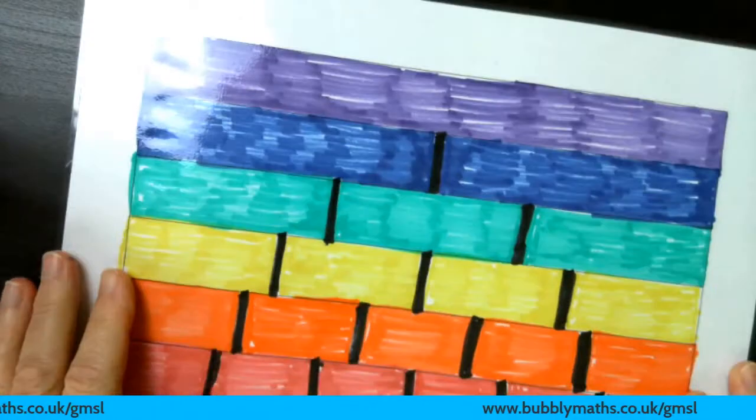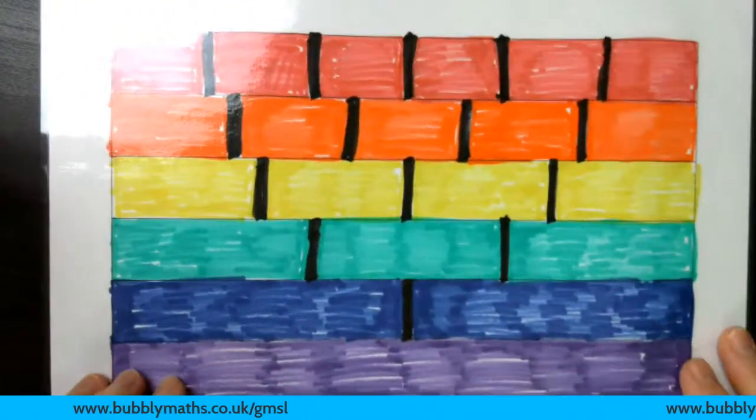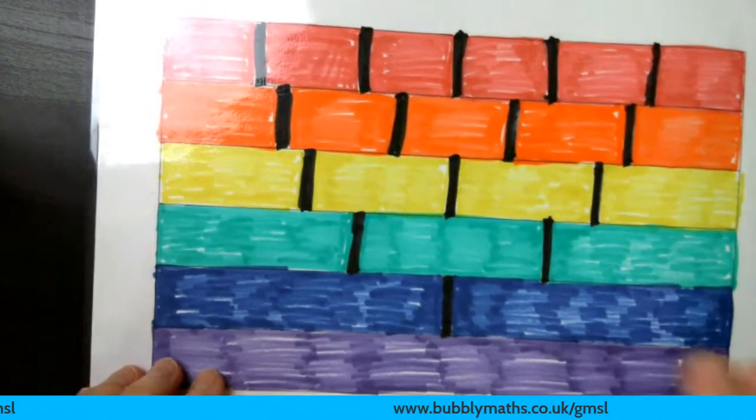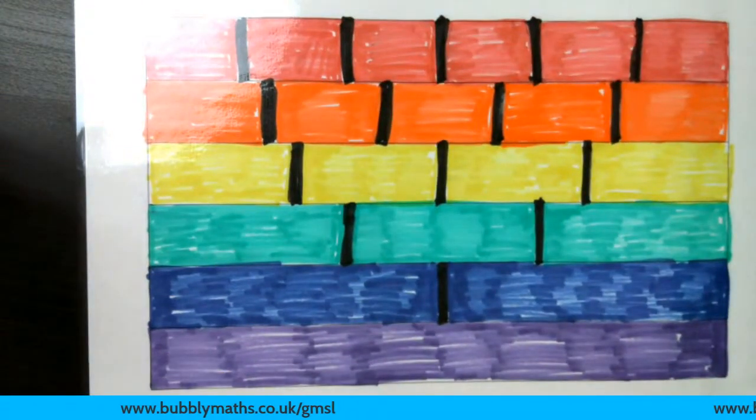Now I'm pulling out my next fraction wall. Here we go. Now I think this one goes this way up, for some, not quite sure why, but this one goes this way up. And what we're going to do is we're going to play a game. Now the game is with 2 dice.